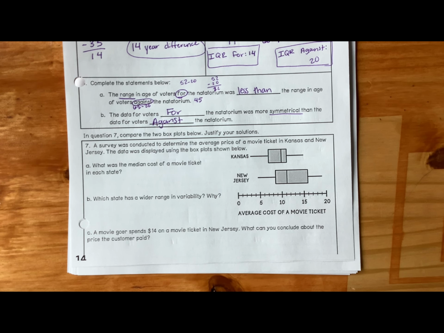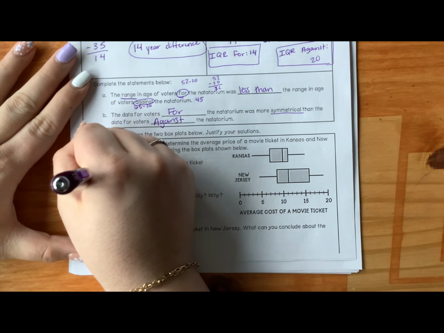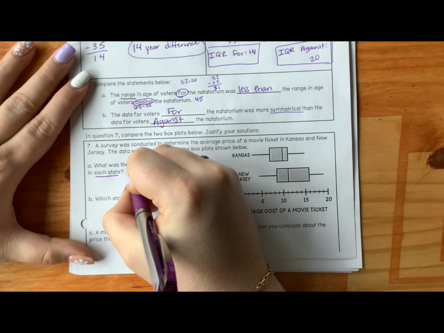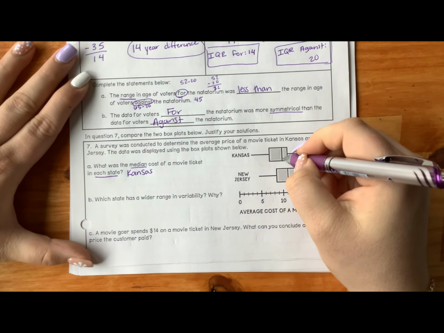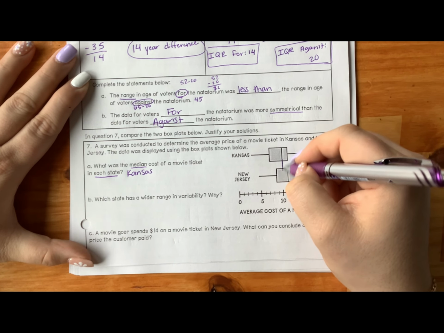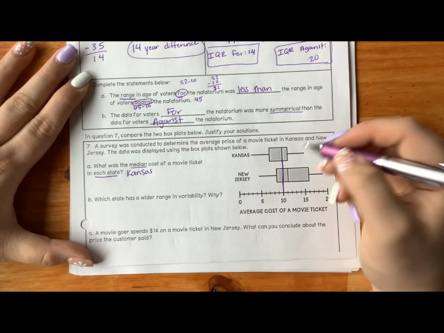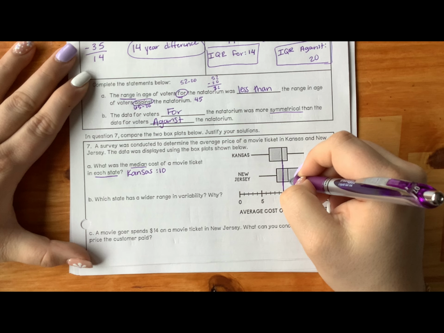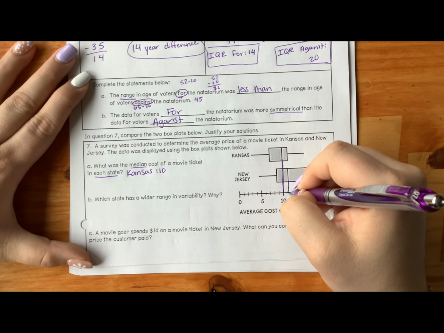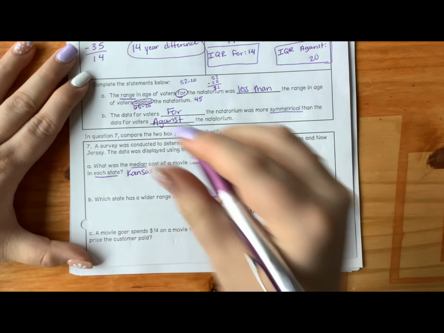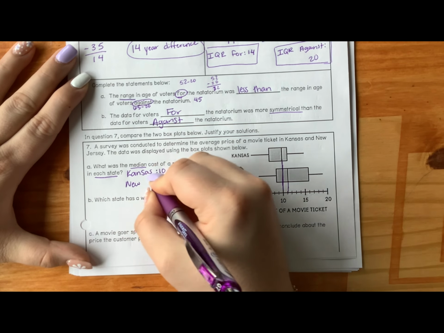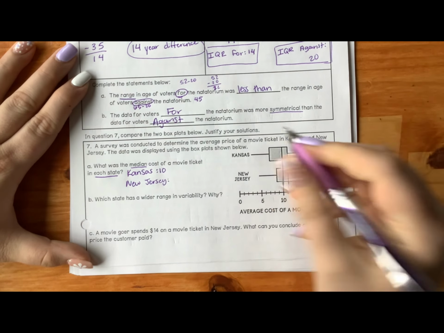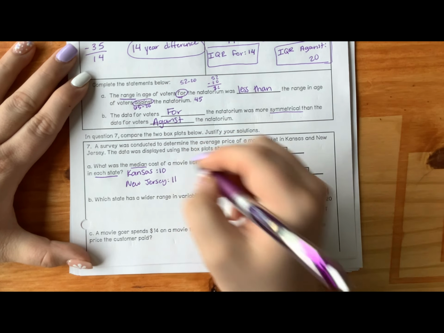What was the median cost of movie tickets in each state? So we'll do Kansas first because it's on top. And the median, we'll say is 10. Okay, and then we have New Jersey. I was just making sure it was only 5 between. It is going to be $11.